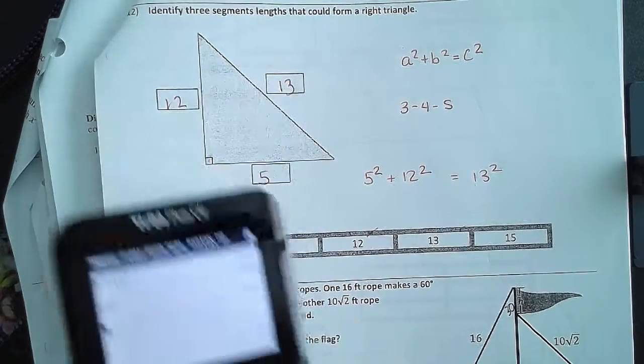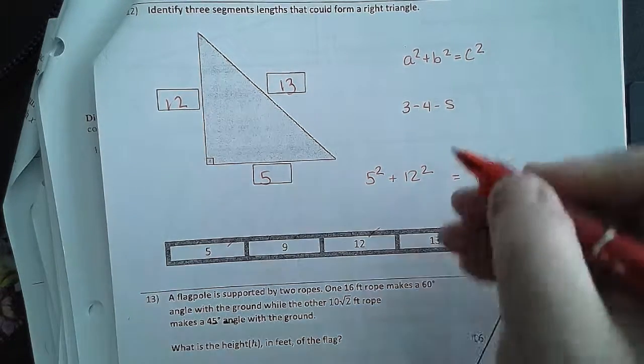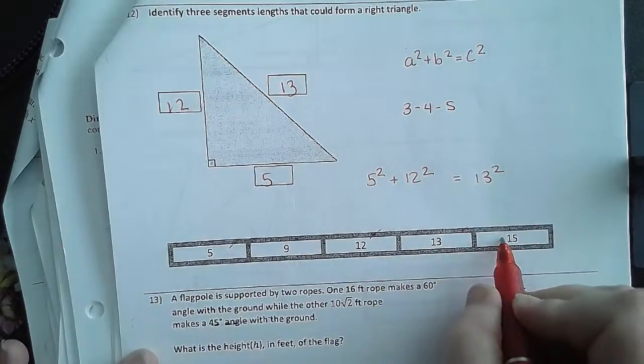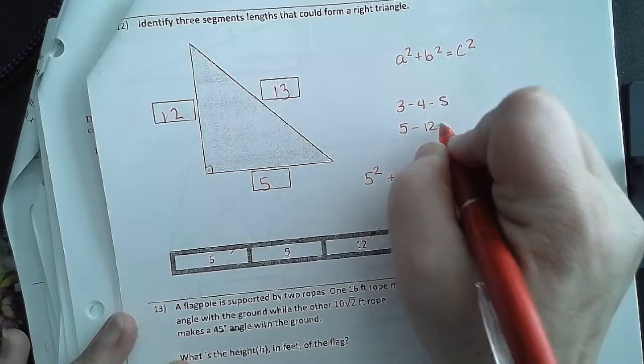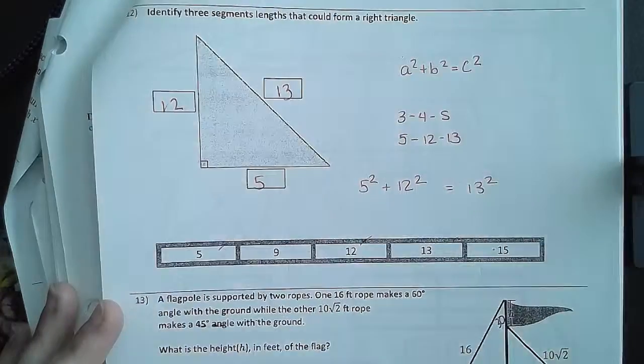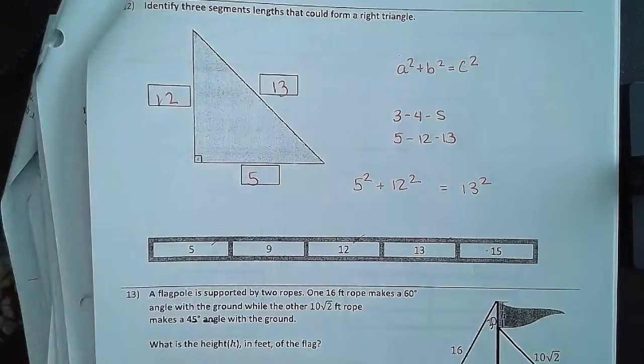So I would strongly recommend that you guys memorize some of these Pythagorean triples. I knew this because this is a Pythagorean triple. So 3, 4, 5, and 5, 12, 13 is also a Pythagorean triple. I would look up some of those and memorize them because they're very prevalent on the SAT as well.